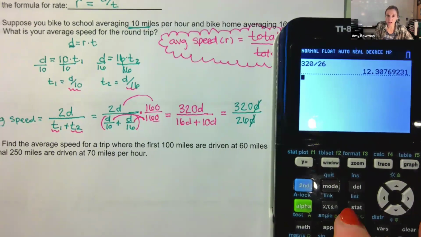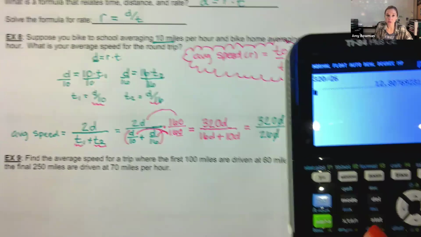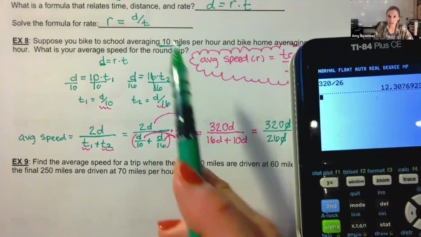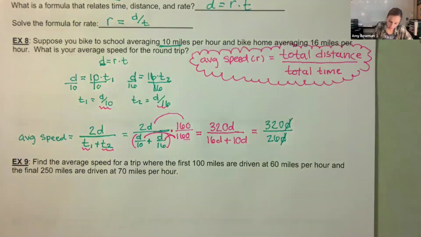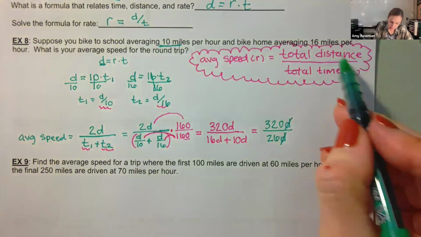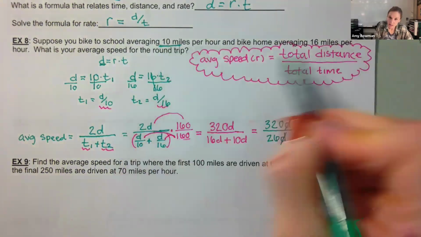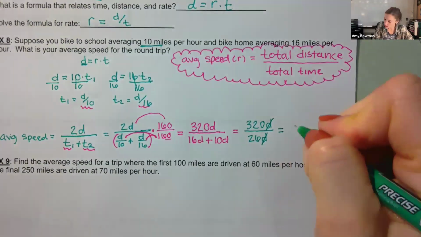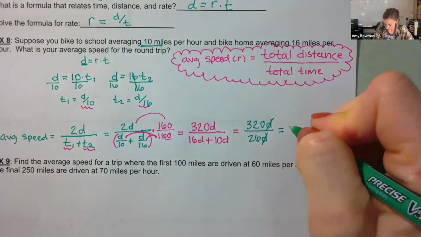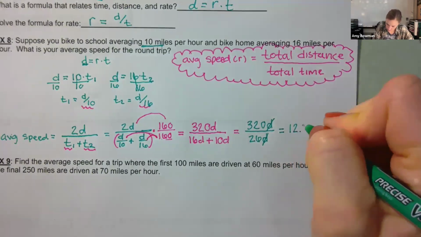So this is in miles per hour. We know that because we were given rate in miles per hour in the original problem. So now we know your average speed was 12.3 miles per hour.